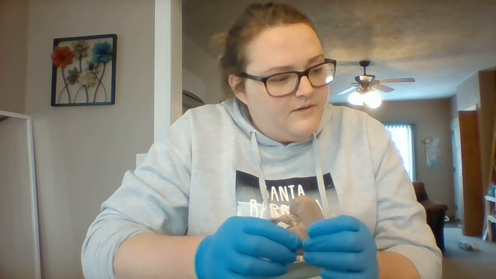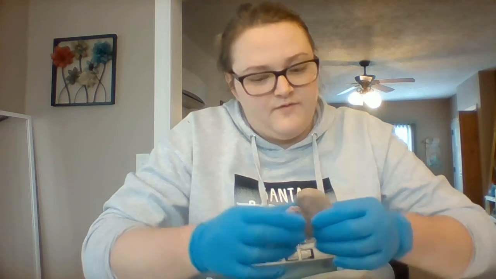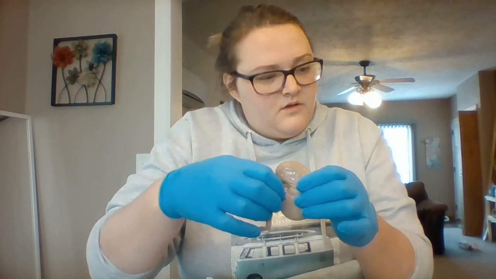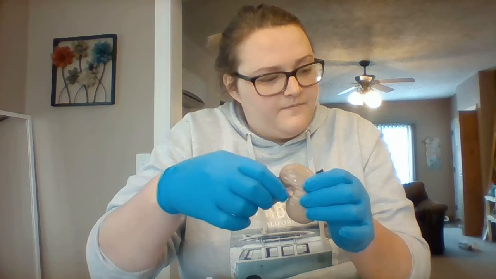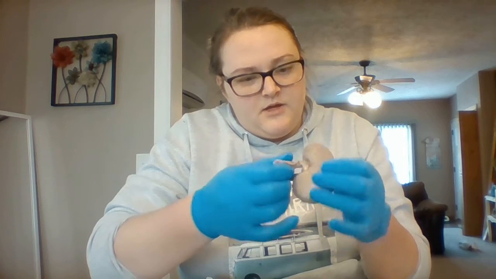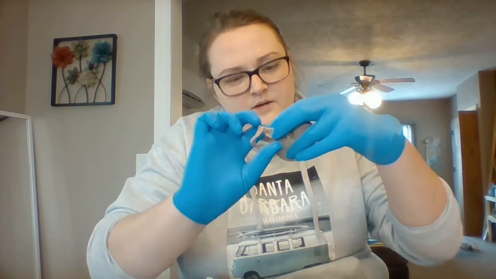The renal artery and the renal vein are right here. And those carry the blood. And then the ureter is also right here, kind of on the bottom portion of this.